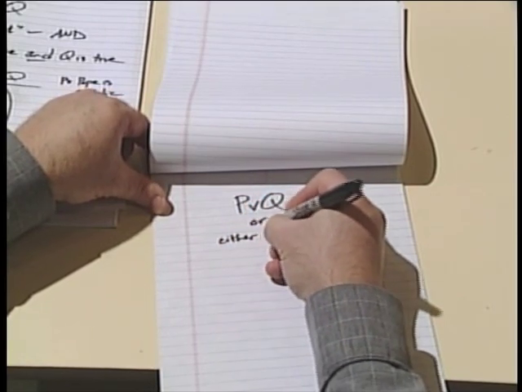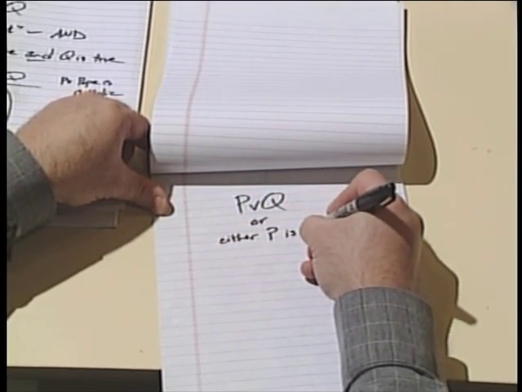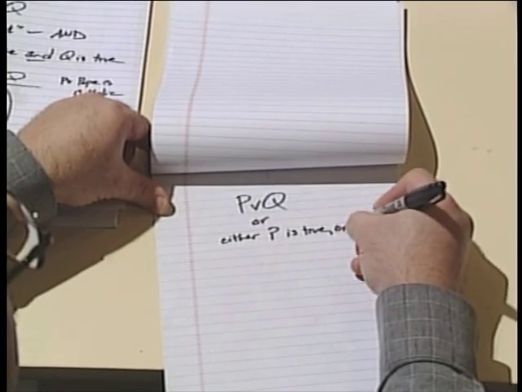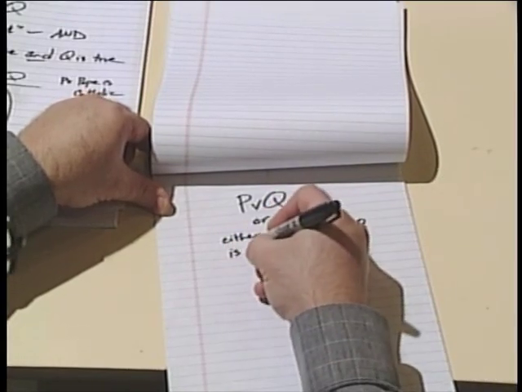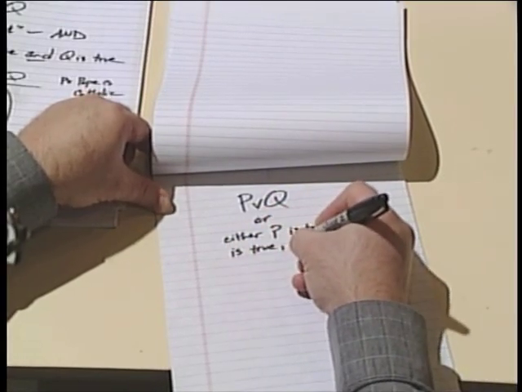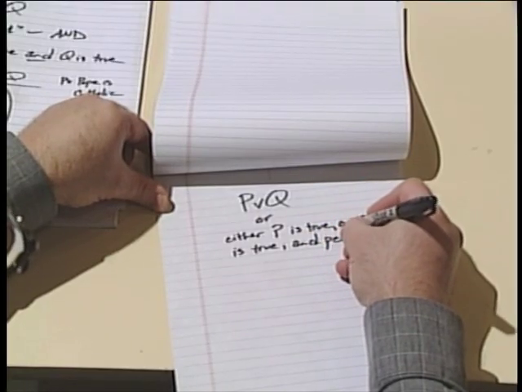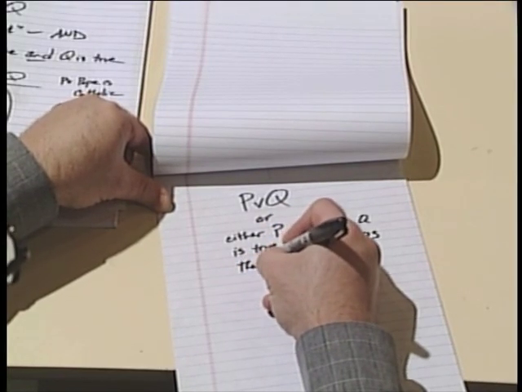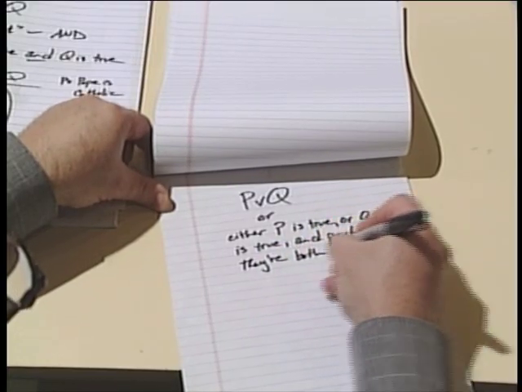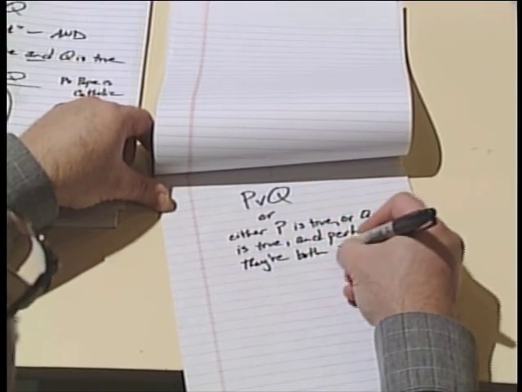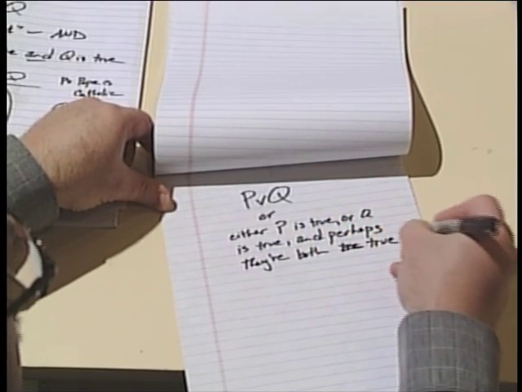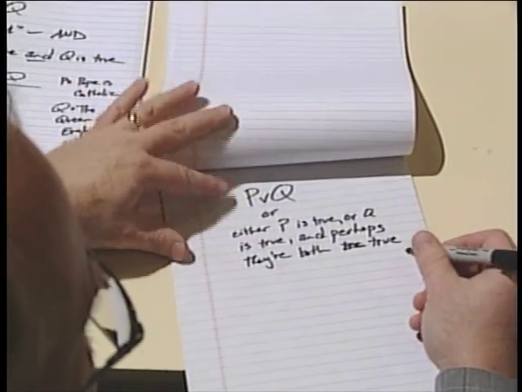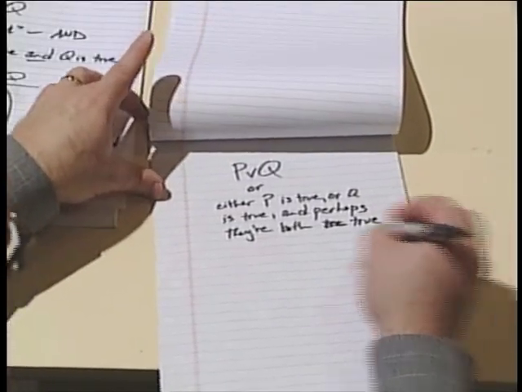Either P is true or Q is true, and perhaps they're both true. One or the other of these is true. Maybe they're both true. The only thing that I'm saying isn't the case is that they're both false.